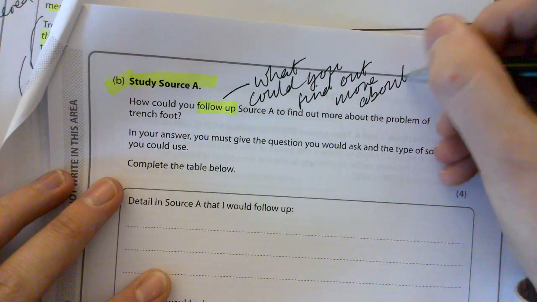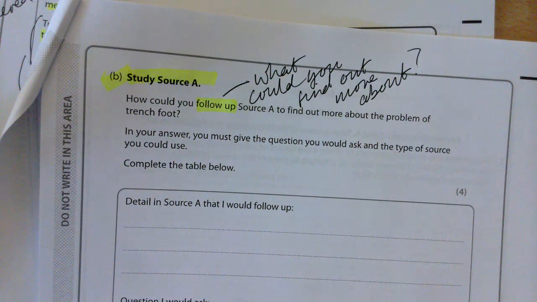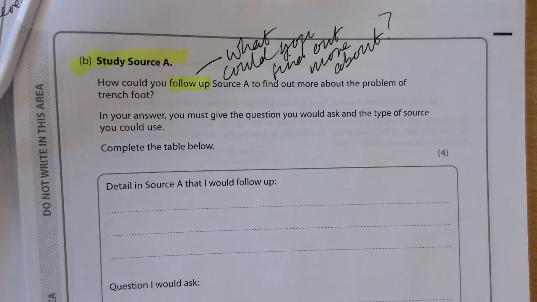So it's asking you to be a bit of a detective here. What do you want to know more about in that source? Is there anything that you could ask questions about in order to get more information? Basically, you're leading a further investigation on one element of the source.